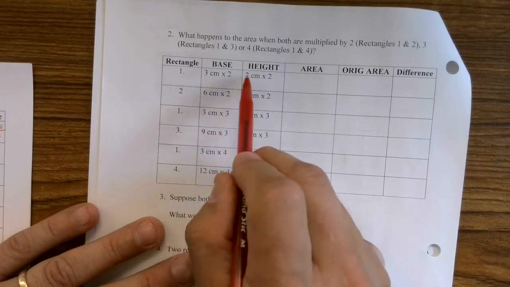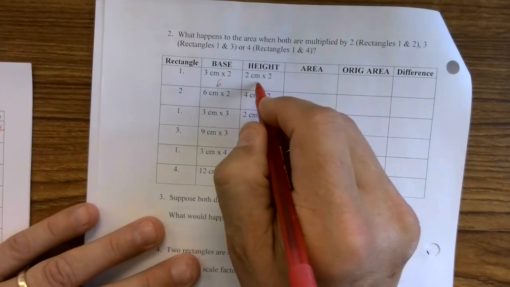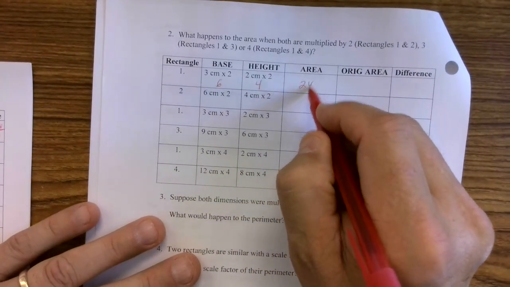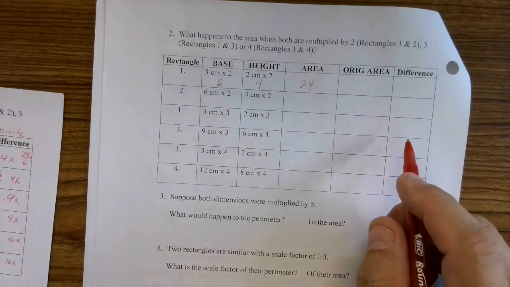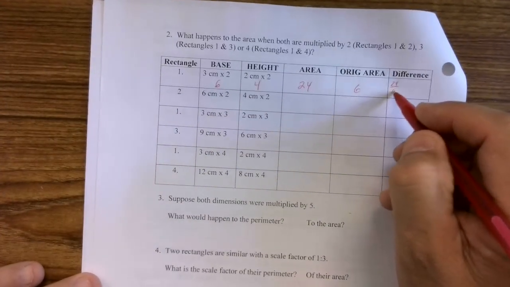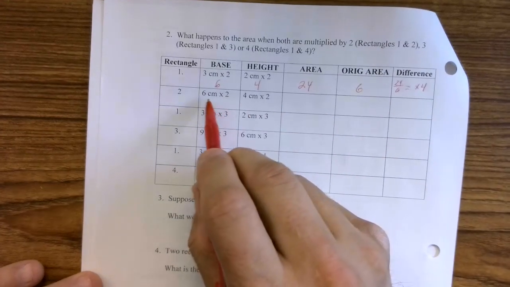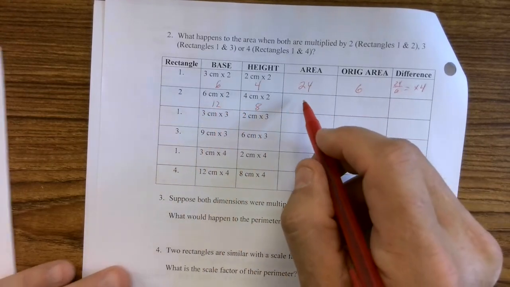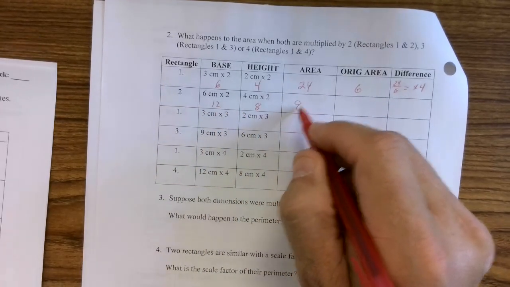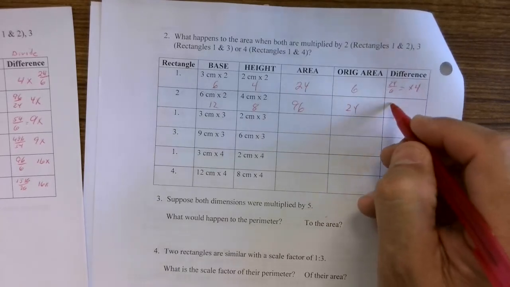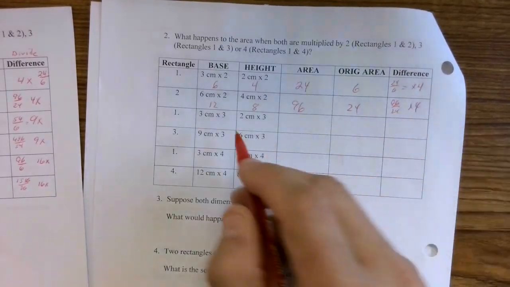Okay, now if we do the similar thing with area, if we have our 3 by 2 and we make our sides twice as big, our area would now be 24. But our original area up here was 6. So 24 over 6 is 4. Same thing, we take our 6 by 4 and make it 12 by 8. Our area would be 96. Our original over here was 24. 96 over 24 is 4 times as big.